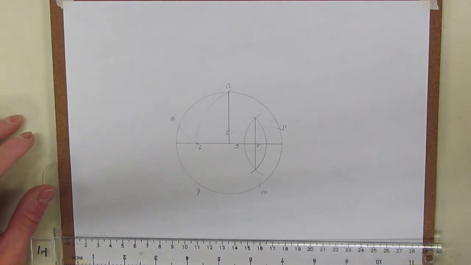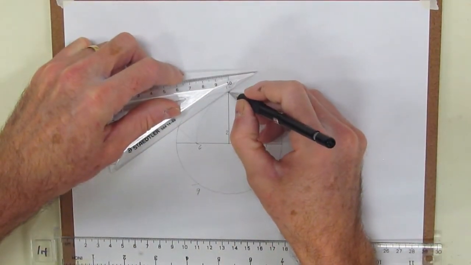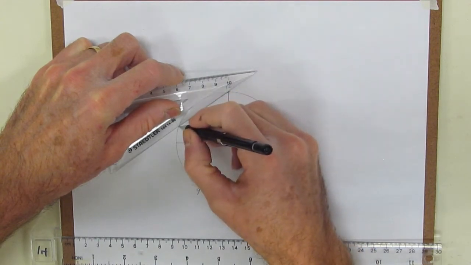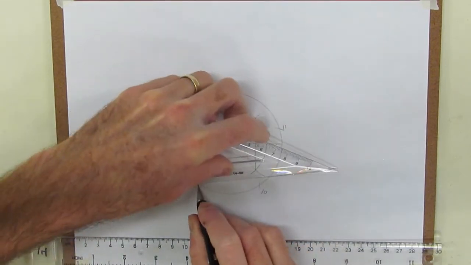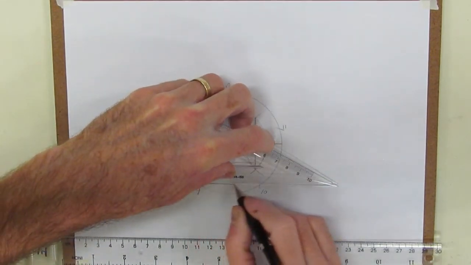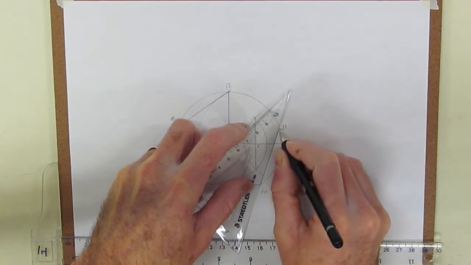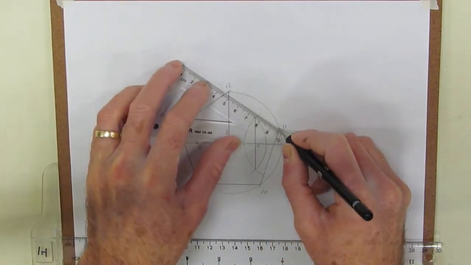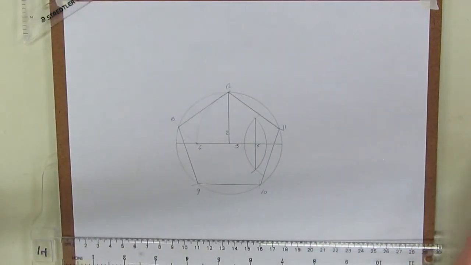And what that allows me to do is now take my triangle and connect the dots from 8 to 12, and then 8 to 9, and then 9 to 10, and 10 to 11, and then 11 to 12. And that's how you create a pentagon.